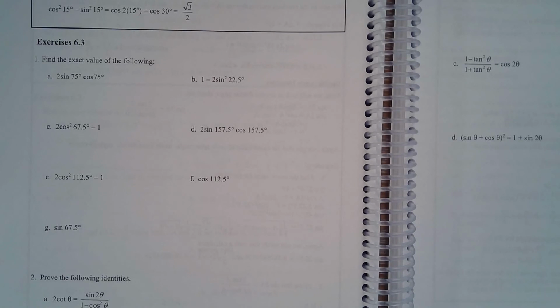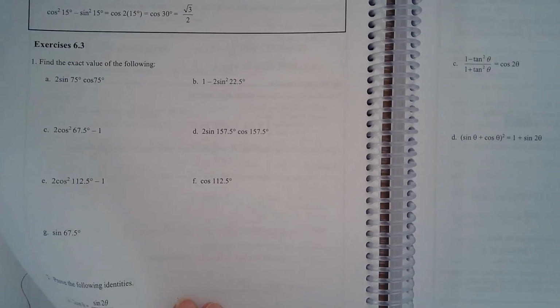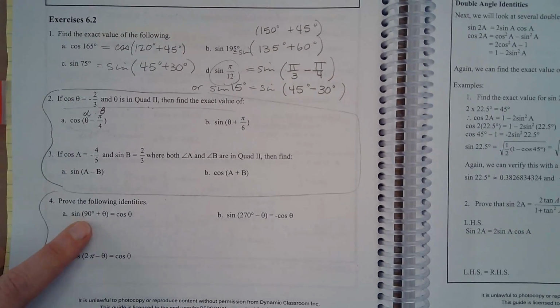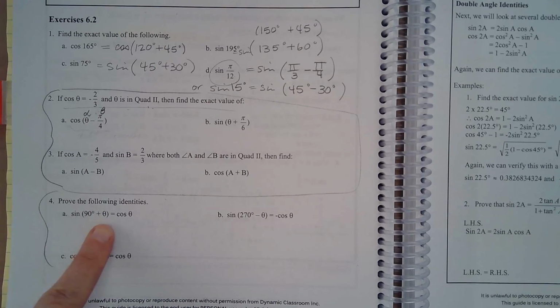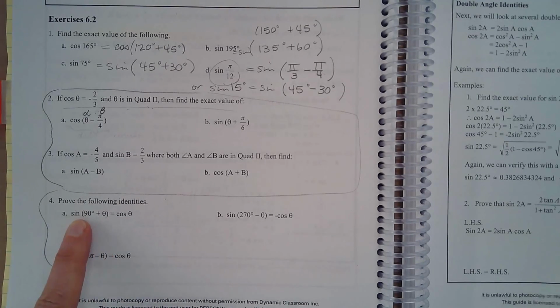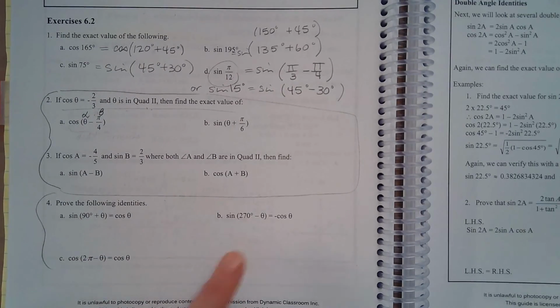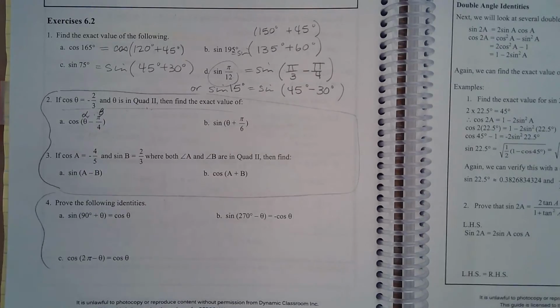So let's just look at that before you go. Number 4, we saw, prove the following identities. They gave you one value that you would know and one value you wouldn't know, so you're going to end up with a little bit of theory in here and some values. I see 90 degrees, 2 pi, and 270, so I think you're going to get some zeros in there, right, to cancel things out.